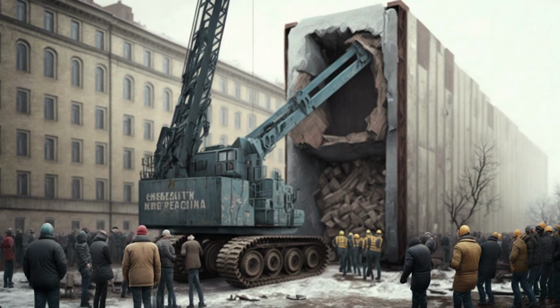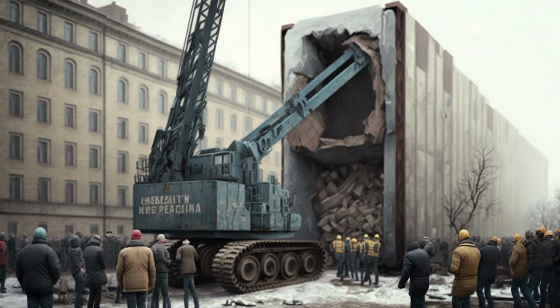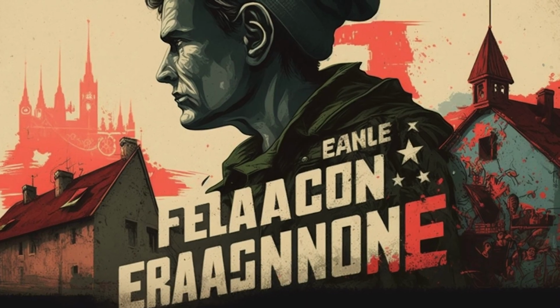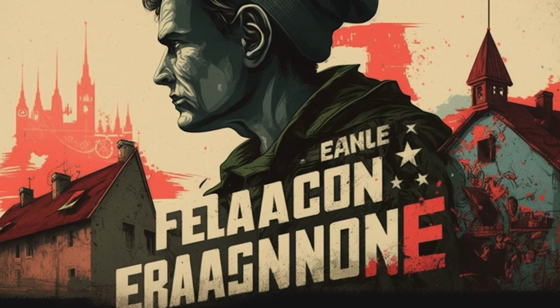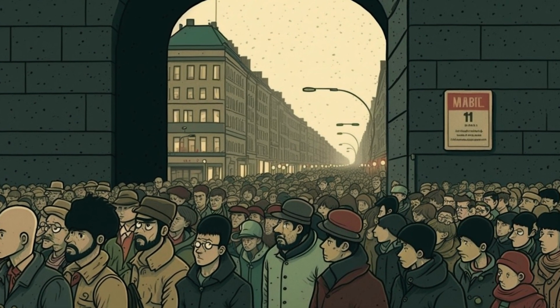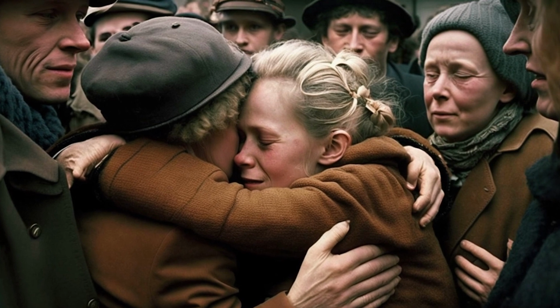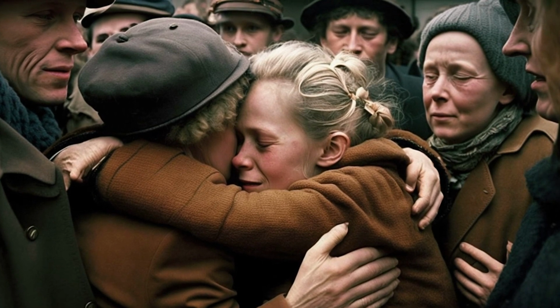Legacy and impact. The fall of the Berlin Wall had a profound legacy and impact on the world, inspiring people around the globe to fight for freedom and democracy. It represented a victory for the power of people to effect change and showed that the values of democracy and human rights can triumph over oppression and dictatorship.